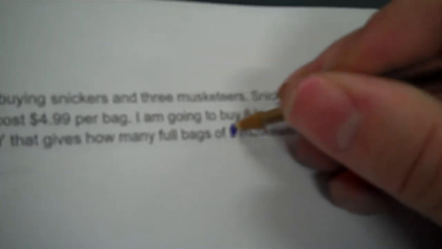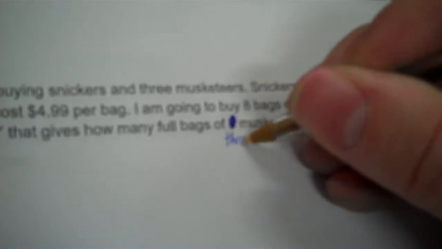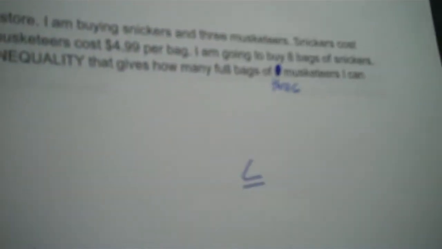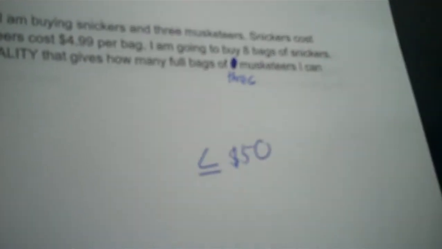First thing we're going to do is cross out that 3 and write the word three, because that's not a value we use in the math. That's the name of the candy bar. Okay, so it says have. So with have I use a less than or equal to, because you can't go over what you have. So we have $50. Cross that out. Now what dollar amounts help us get to 50? Well, the first dollar amount I come across is $3.99.